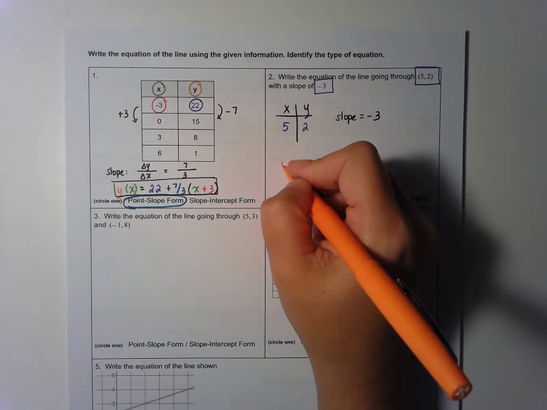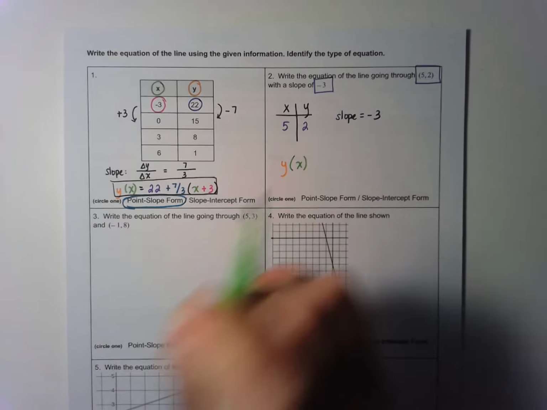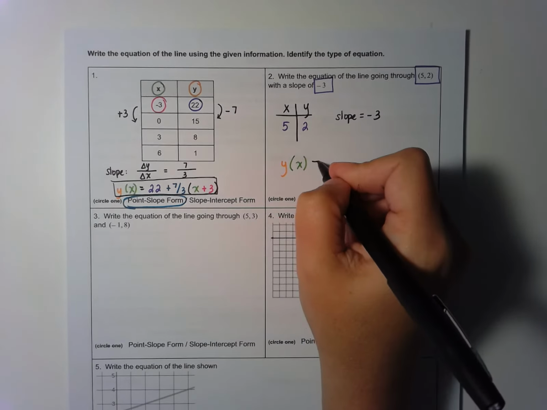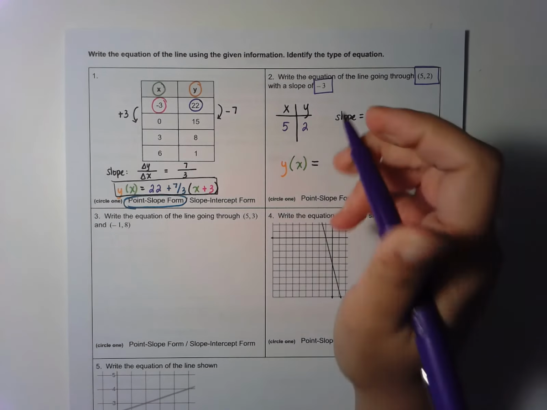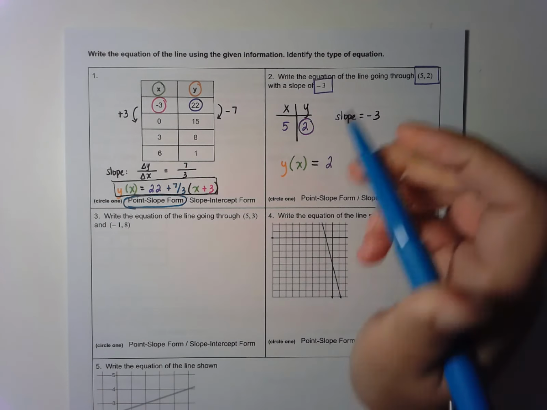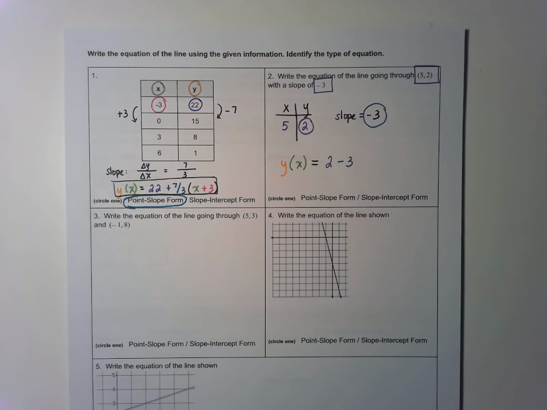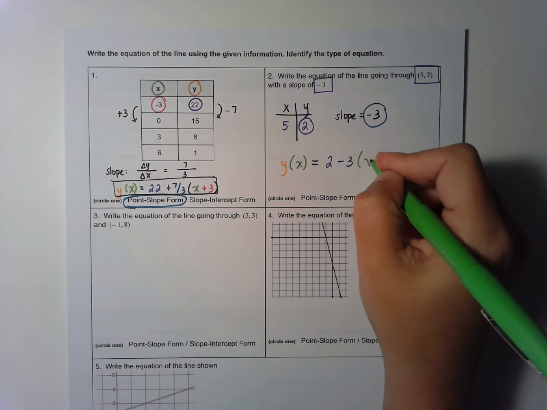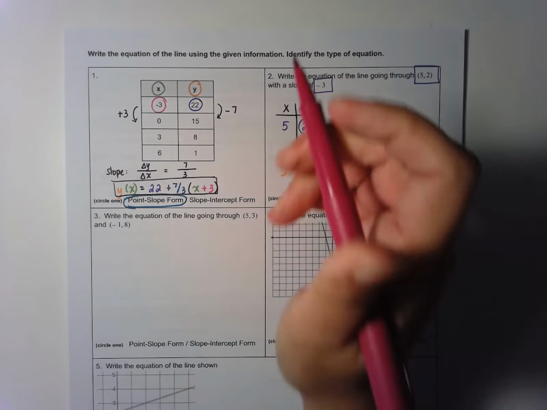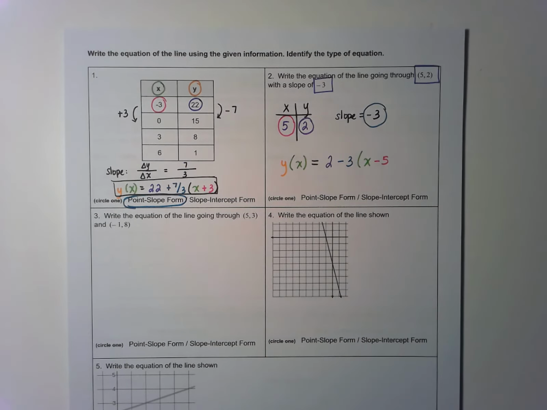So we would have y of x equals our starting y, which is 2, plus our pattern. In this case, that would be -3, parentheses x, and then we need to adjust to get back to 0. So because this starts with 5, you would put -5 here.